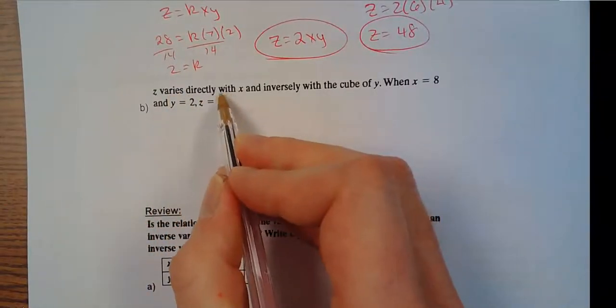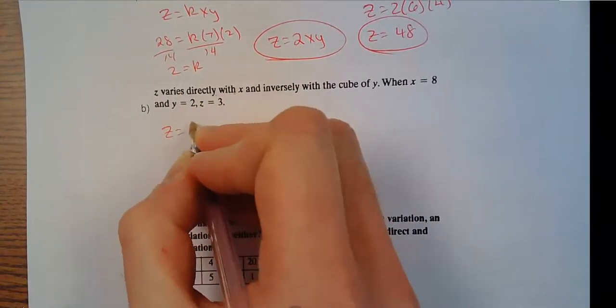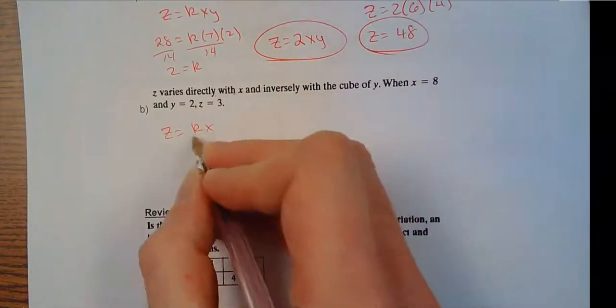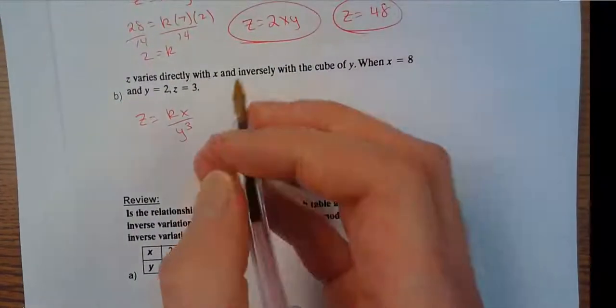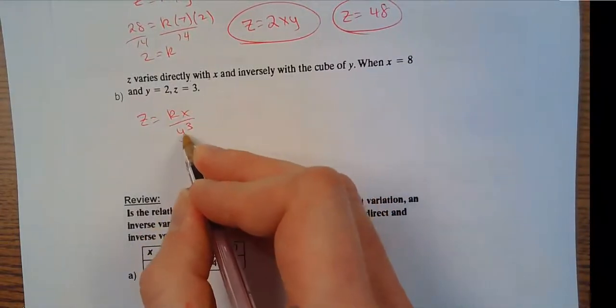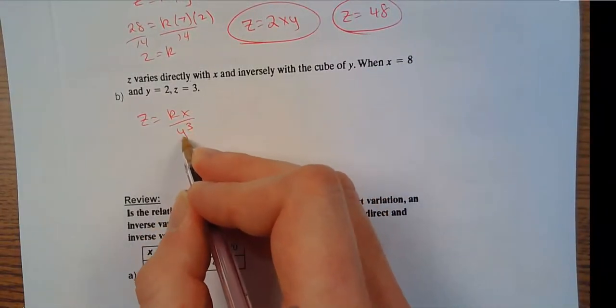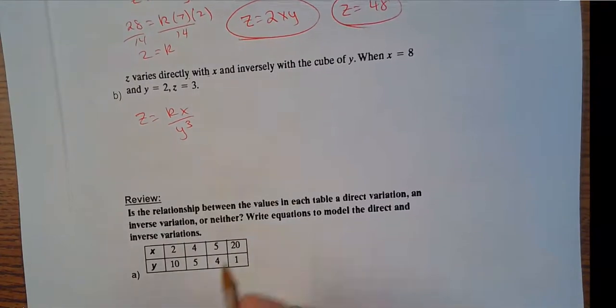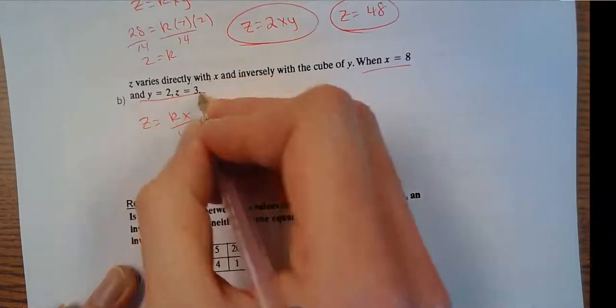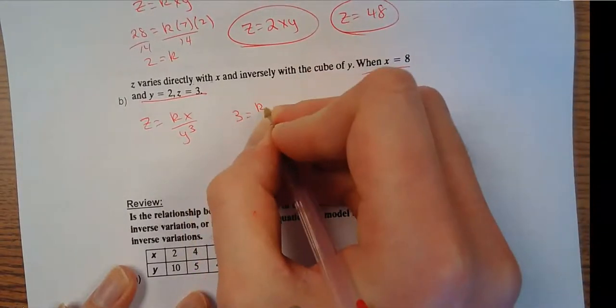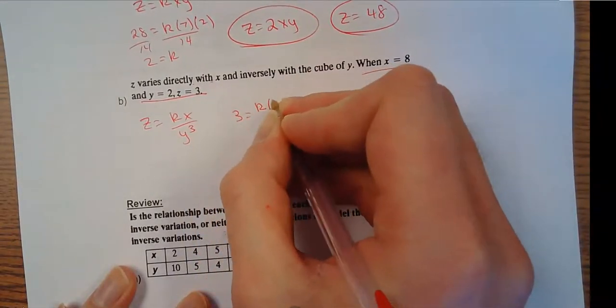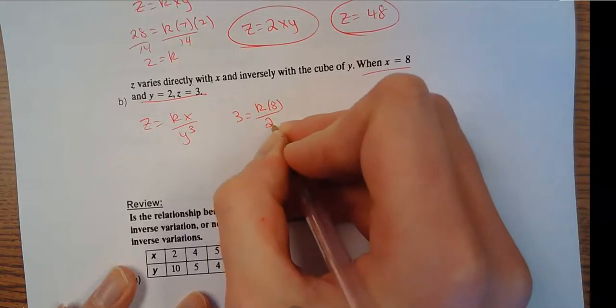Z varies directly with x and inversely with the cube of y. Okay, whoops. So directly, x goes on top. Inversely with y cubed, it goes on bottom. K always goes on top. Now, take the information they give you to solve for k. So when z is 3, x is 8, and y is 2.